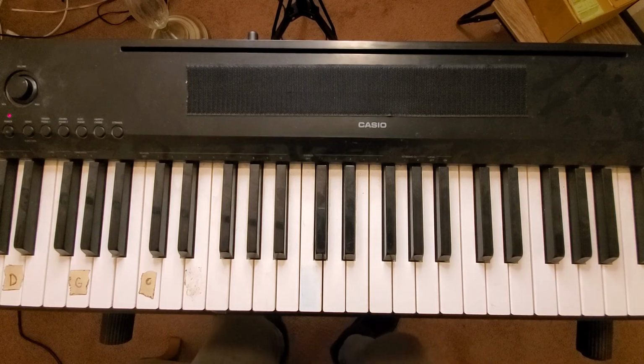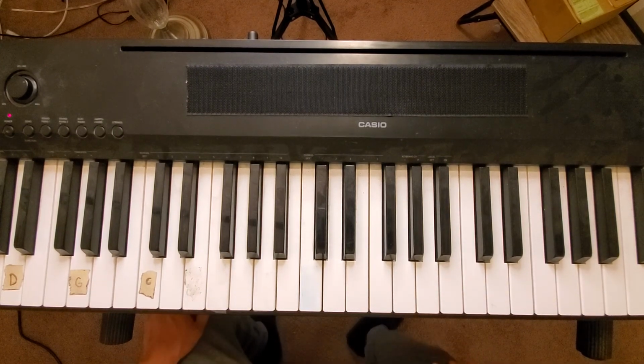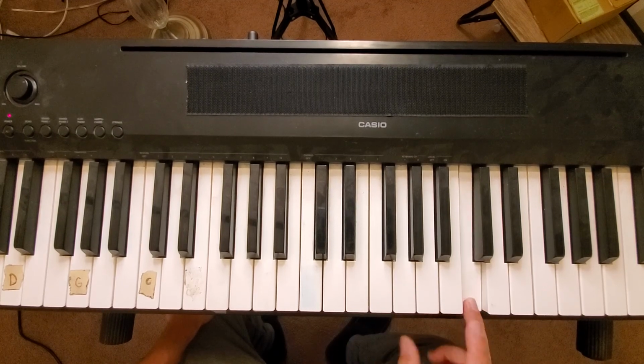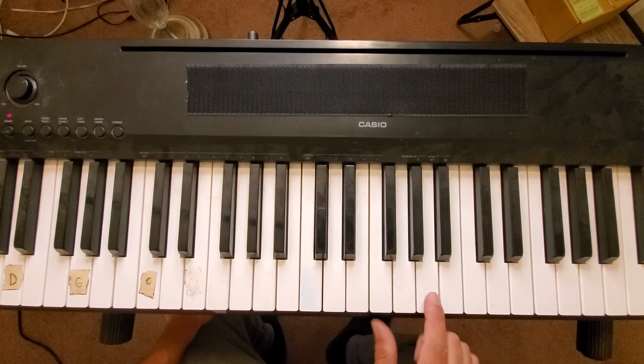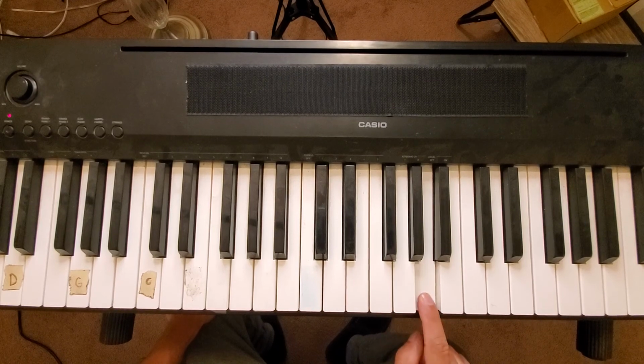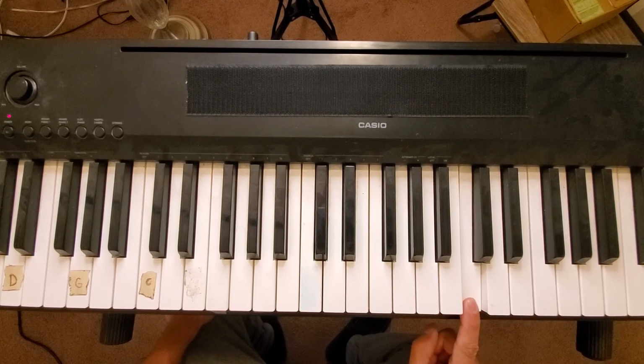So here we go. We're first gonna start with the piano scale. It starts at C. It sounds like this. And why is that important? Because the piano notes are important. So C, D, E, F, G, A, B, C. If you know your ABCs, this shouldn't be a problem for you.